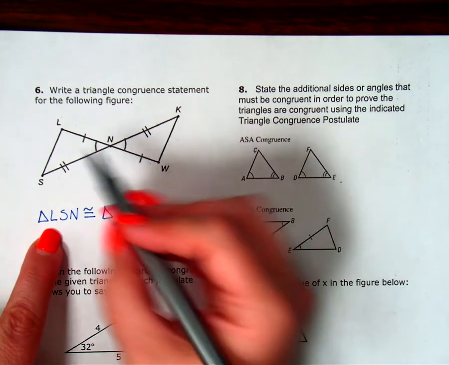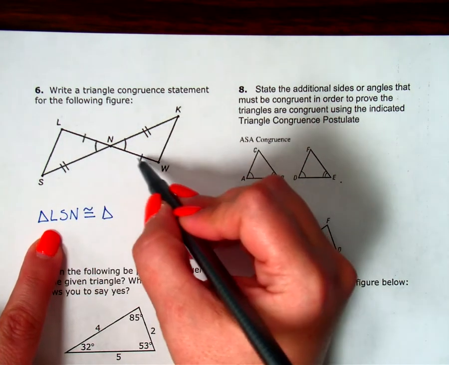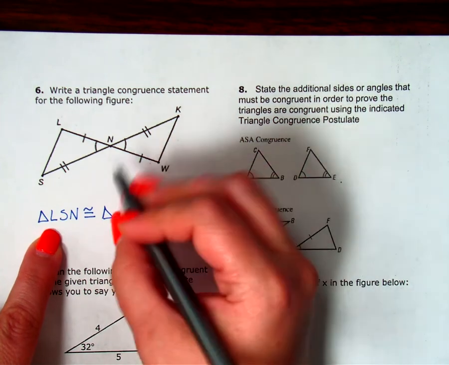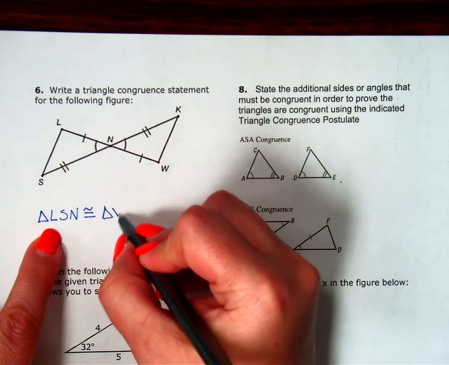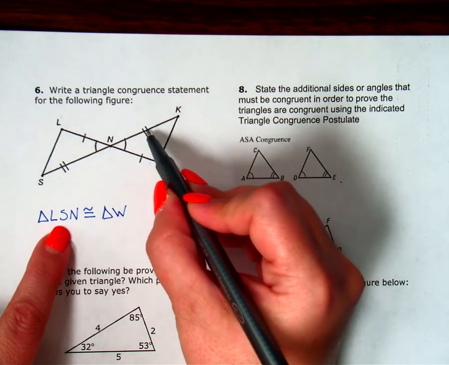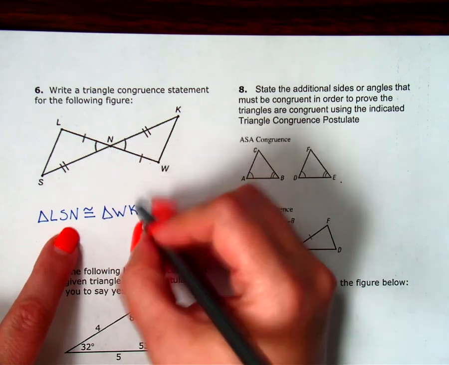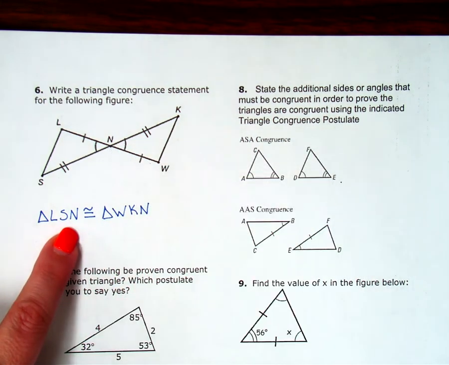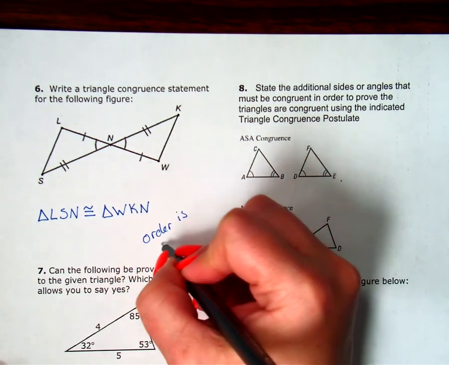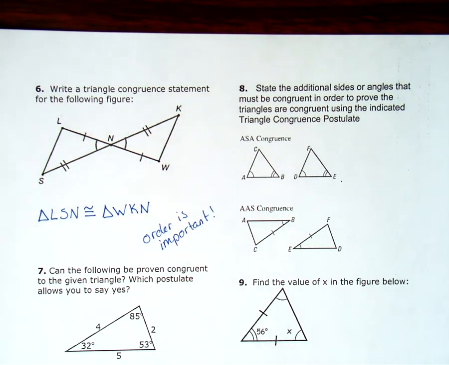So if I started with L, L is in between my unmarked side and my single tick mark. So here's my single tick mark and my unmarked side. So between those is going to be W. So I know L and W will match together. S is next to the double tick mark, so it's going to match next to the double tick mark, K. And then N is my vertical angle, it matches with itself, N. Okay? Again, remember, order is important. You have to make sure that the corresponding parts line up.